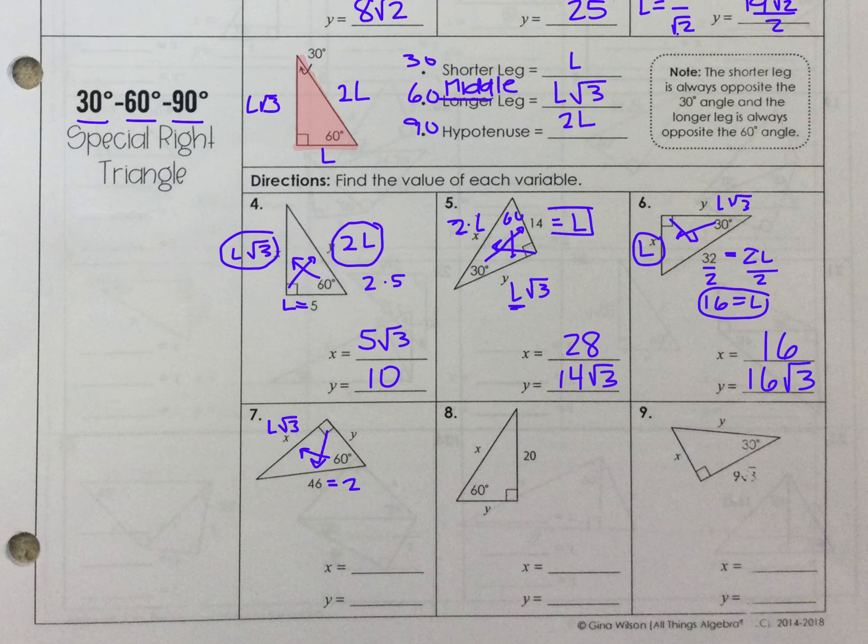The hypotenuse is 2L, and that would make the Y, the L, the short side. I divide by 2. I get L equals 23. So if L is 23, then Y is L, so that's 23, and X is 23 square root of 3.